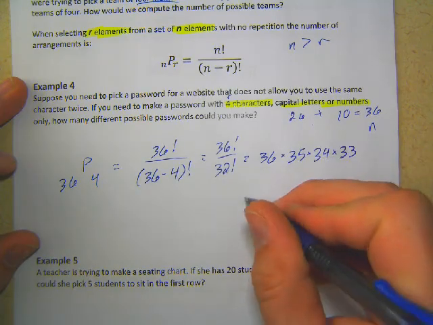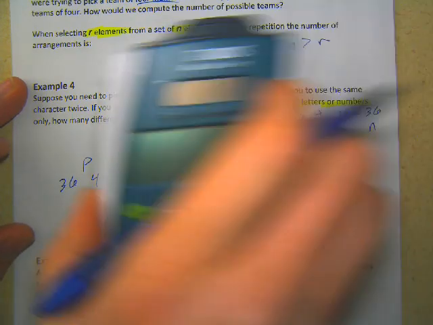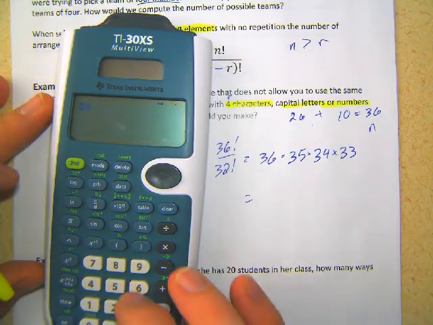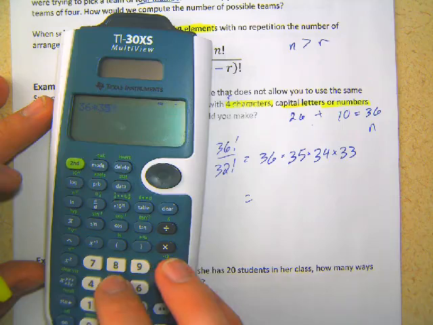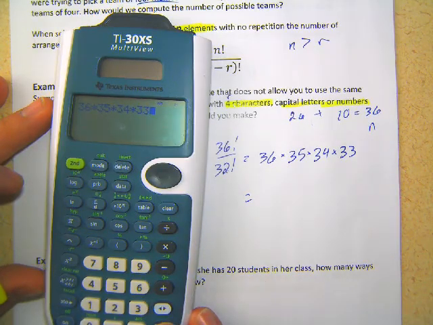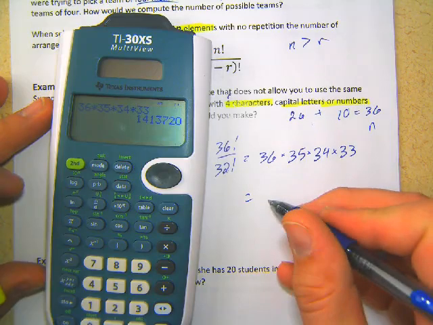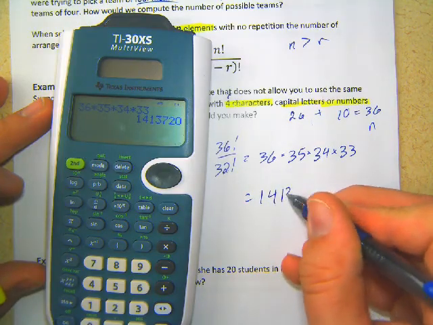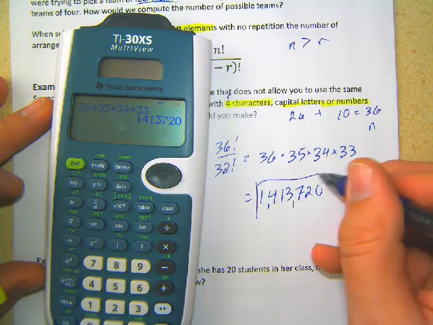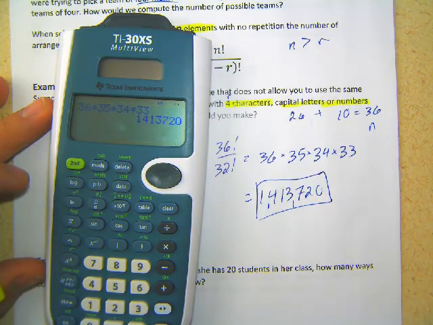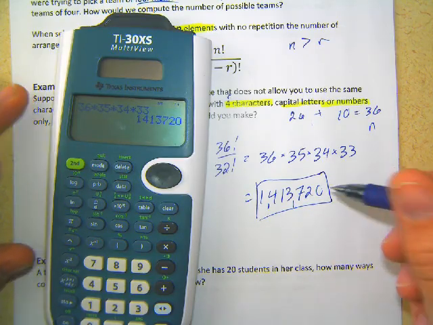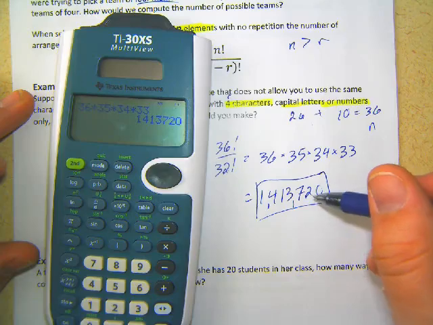We have 4 spots, so I just multiply those out. To get my answer, I multiply 36 times 35 times 34 times 33. Multiply it out, and our answer is 1,413,720, so about 1.4 million possible arrangements. This is the number of different ways you can pick 4 letters and numbers to make a 4-character password.